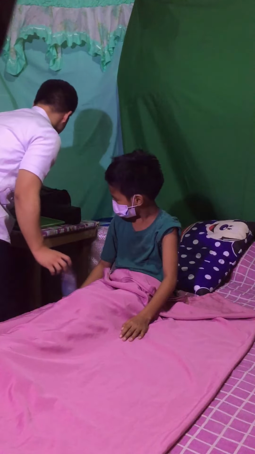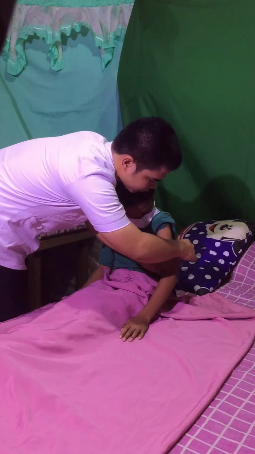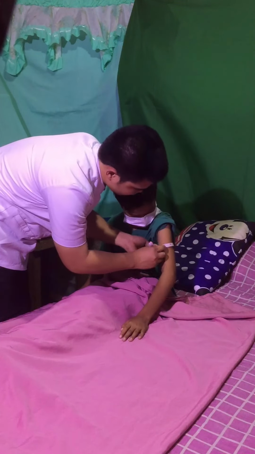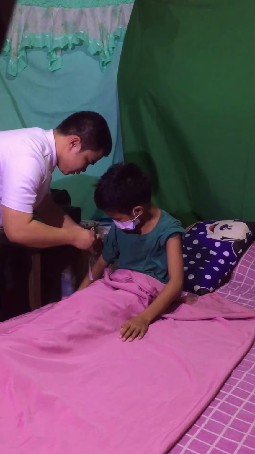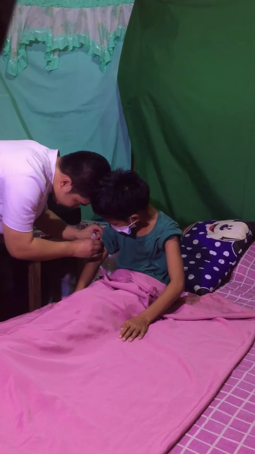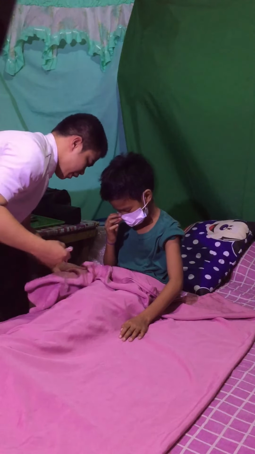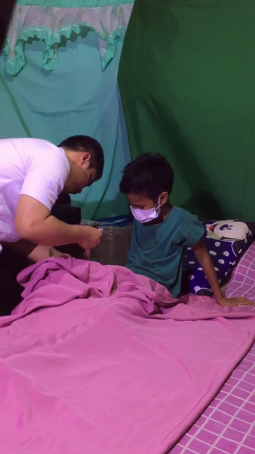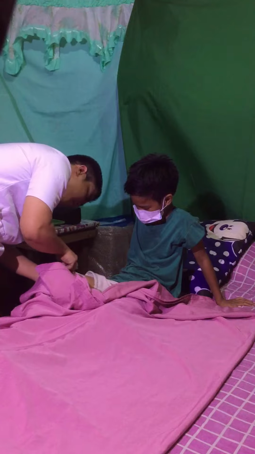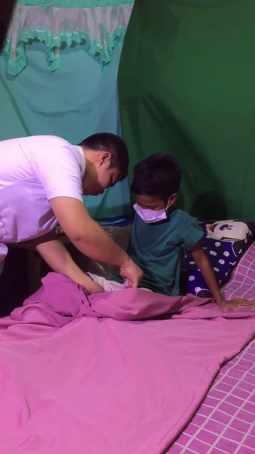I'm going to use the tape to measure the size. So 7.1 inches. Let me measure the other side. It's the same. Let me measure your legs. So 12 inches.